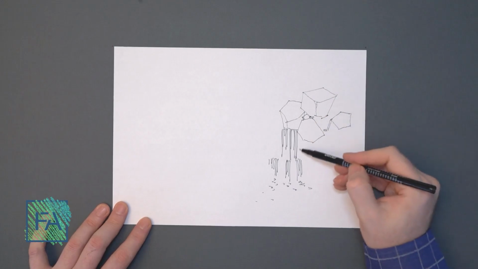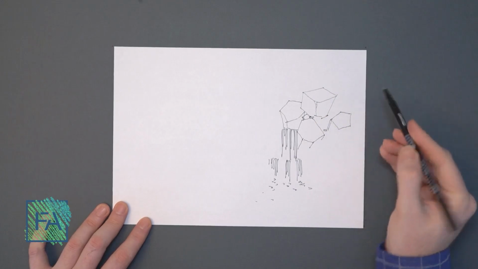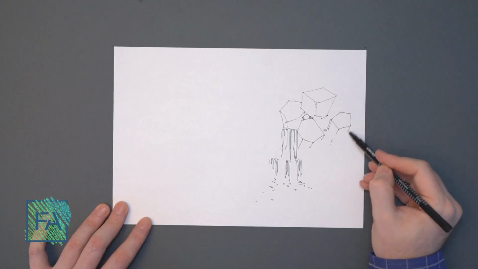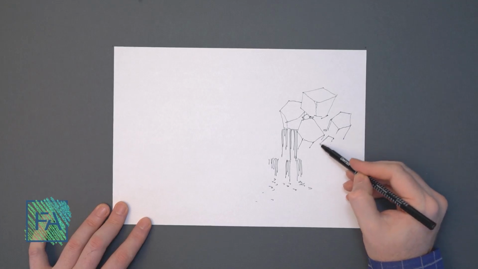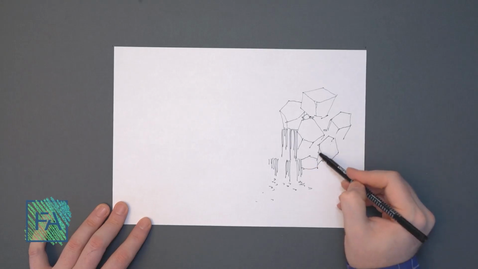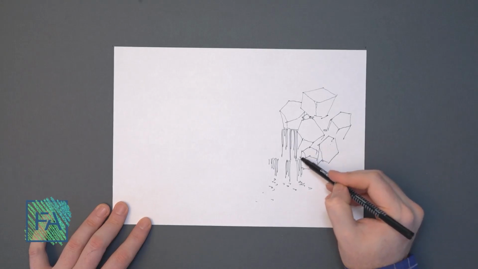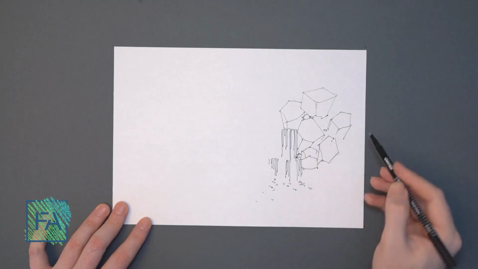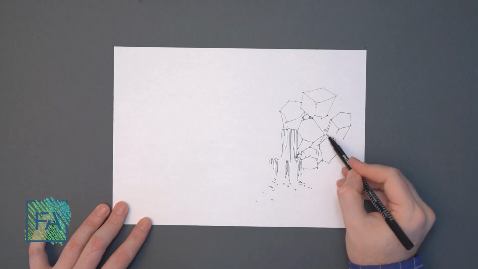So I'm using the same technique, but this time the stones need to be drawn more purposefully. Like this.